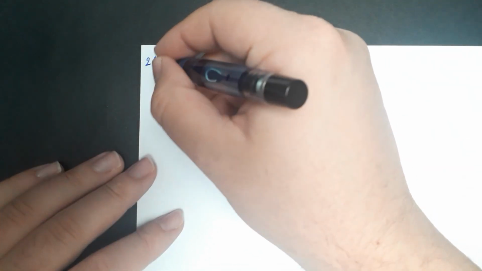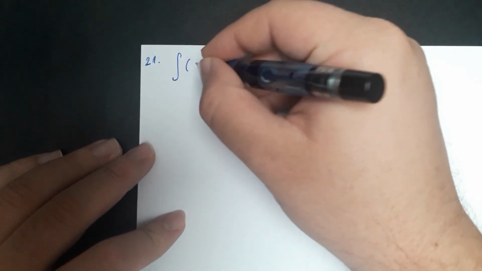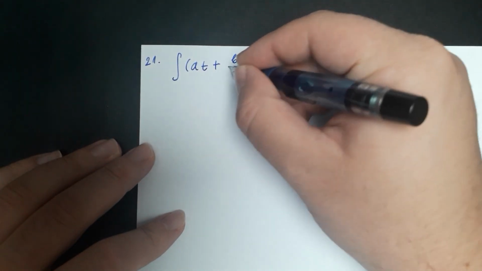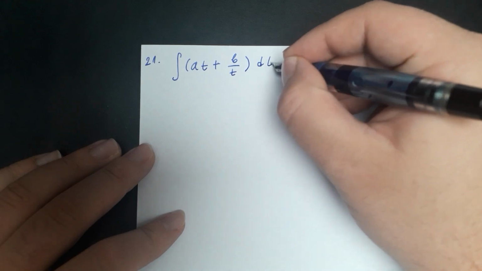Problem number 21 is an integral of at plus b divided by t dt.